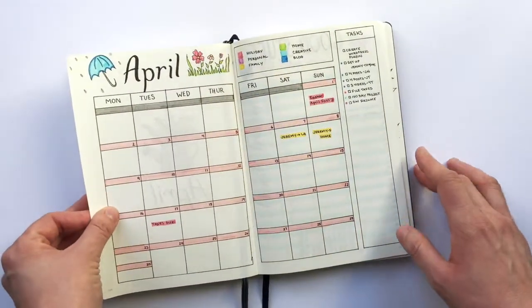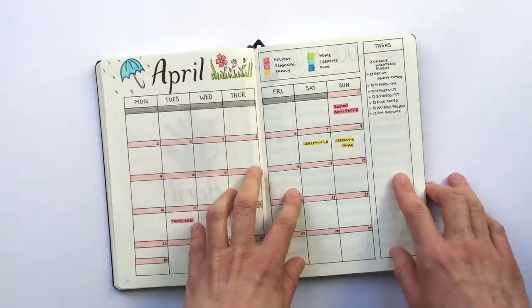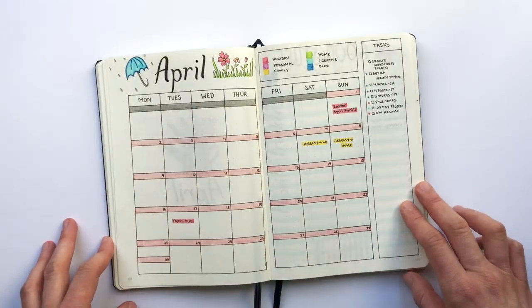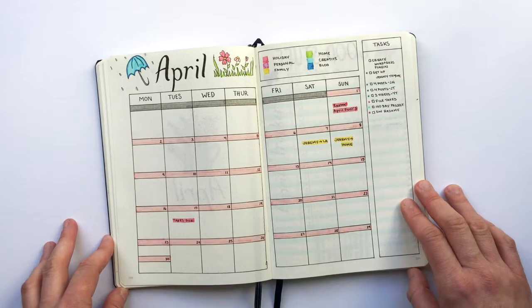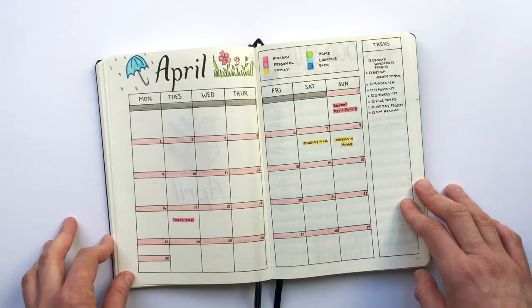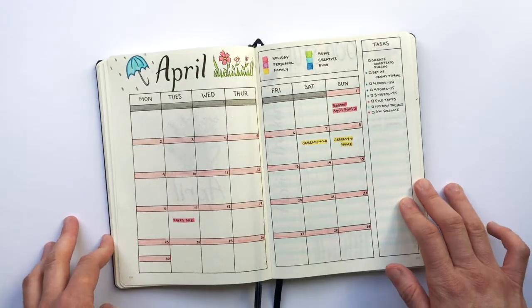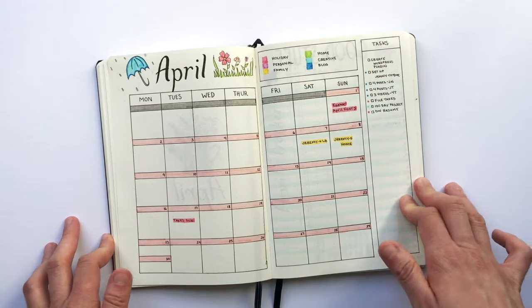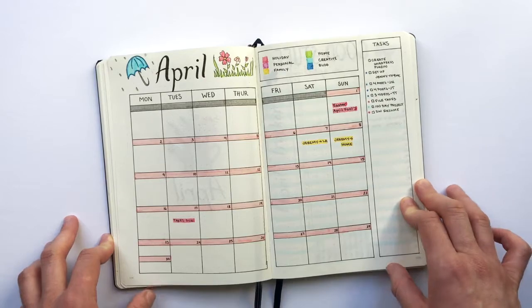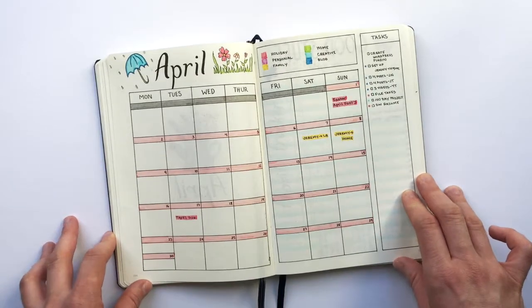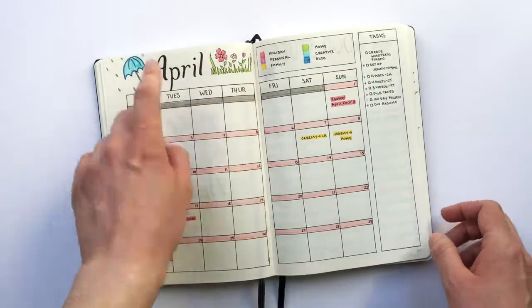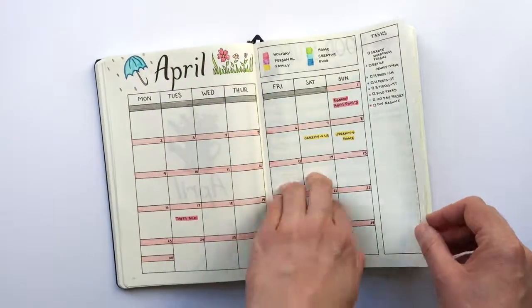Here we first have my monthly overview spread, and I tried using a calendar view like this. It's kind of a typical calendar view, but as you can see, I didn't really use the spread very often. I didn't flip back to it, and I didn't really write much in it. So I decided to change some things up for May. But I did like the cute flowers and the cute umbrella up there.